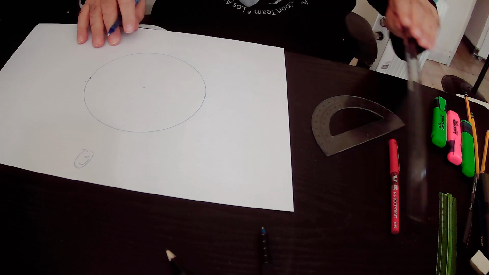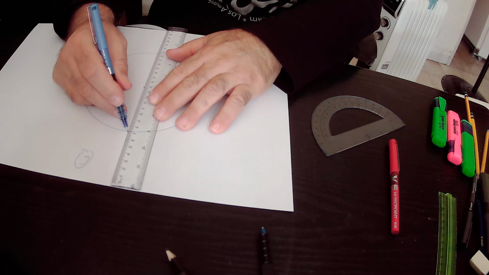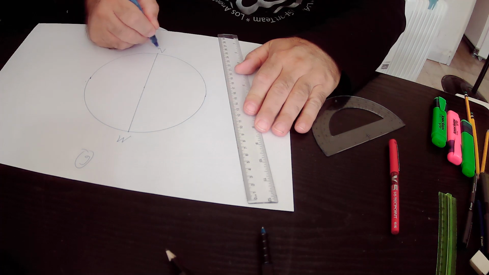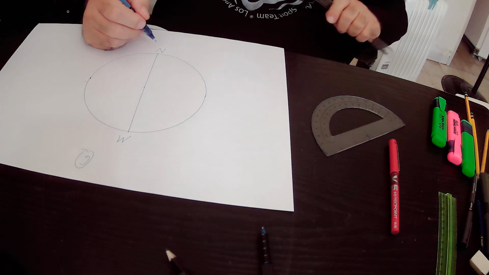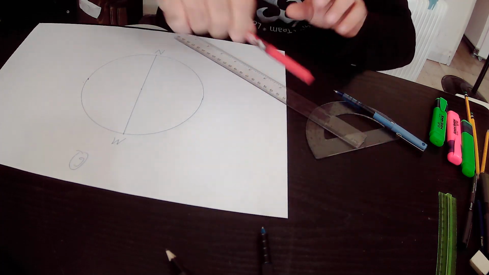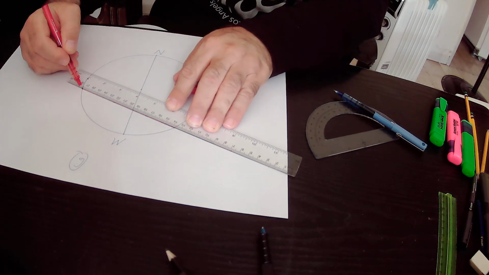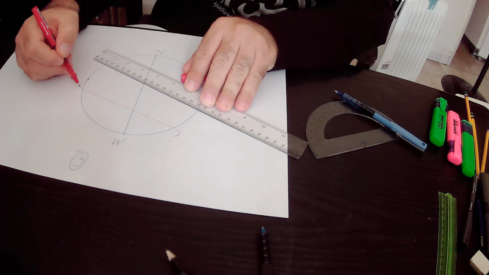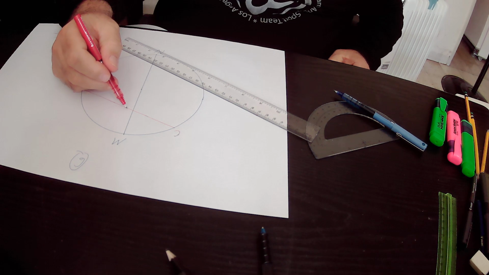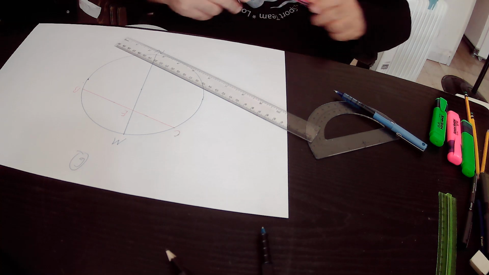So we have chord MN, that intersects with chord CB. This is called CB. And the intersection point occurs at point E. This is the intersection point between the two chords. So I write it down.